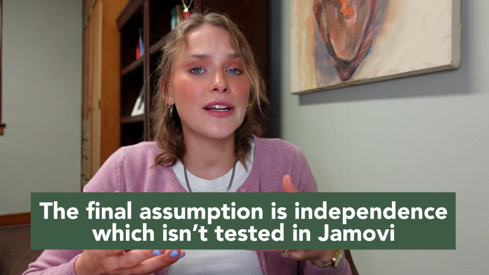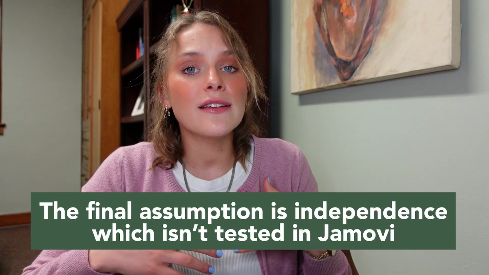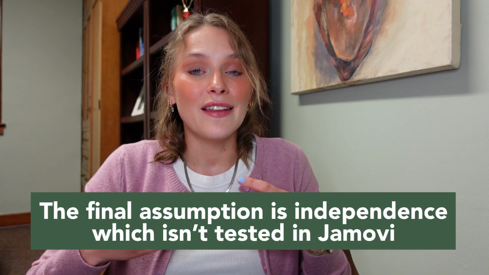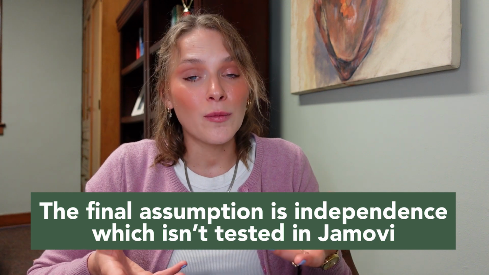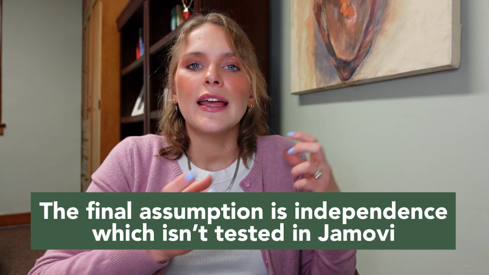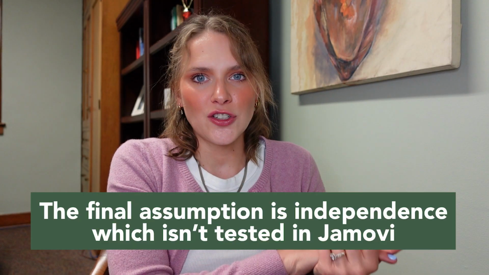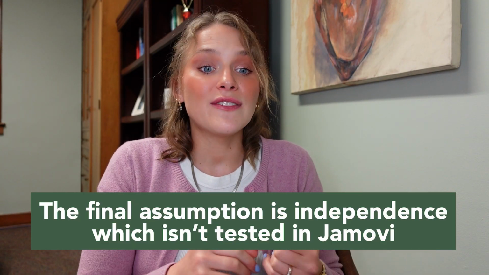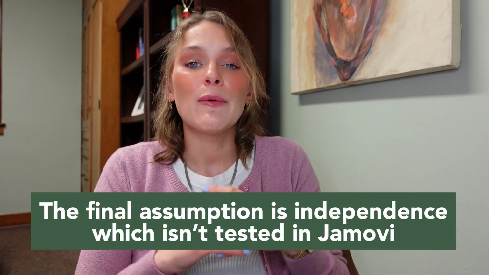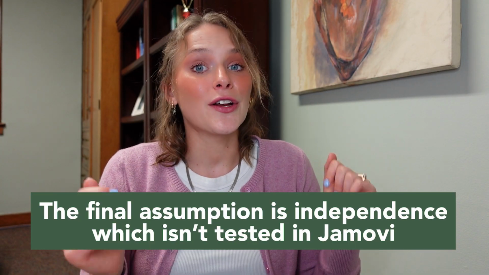The final assumption that we actually don't test in Jamovi is that of independence. This is an important assumption. It states that the data or groups of data are independent from one another. We would typically take care of this and make sure that we're good there in the research design and data collection portion of the process. So we've tested sphericity, homogeneity of variance, and normality within Jamovi. We've made the correction factor where needed, and we are good to continue with the rest of the analysis.